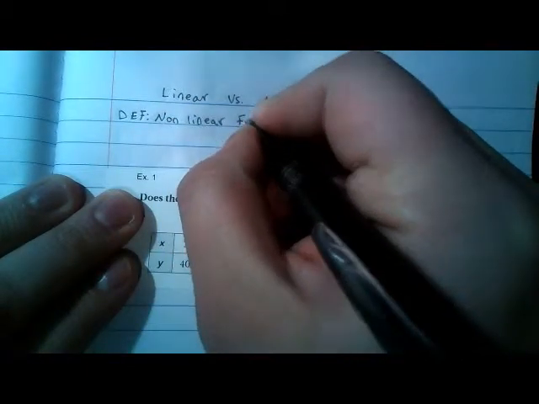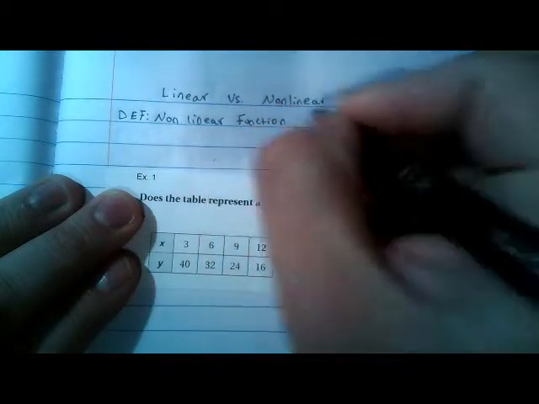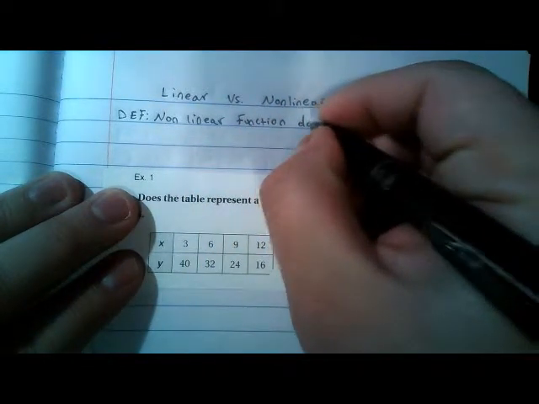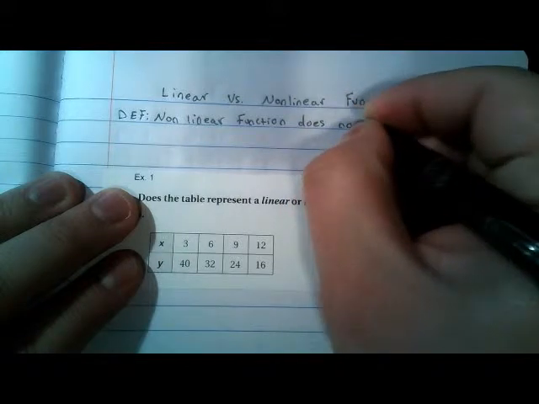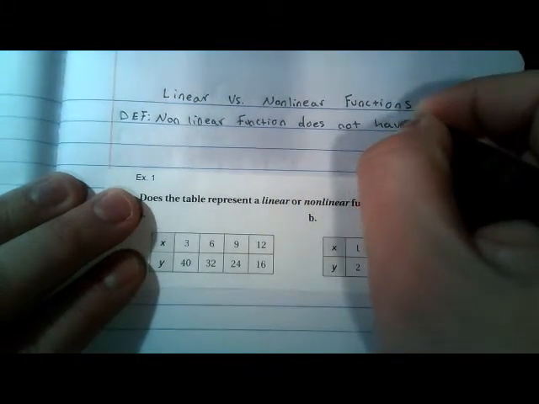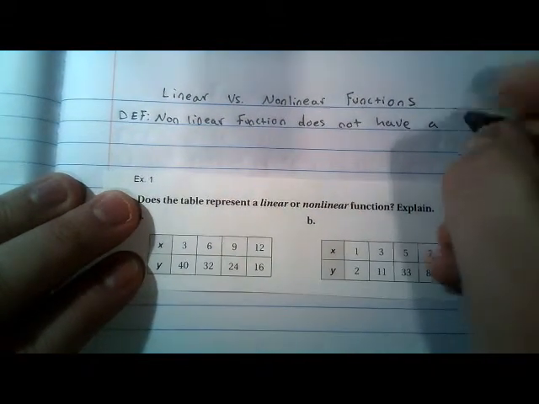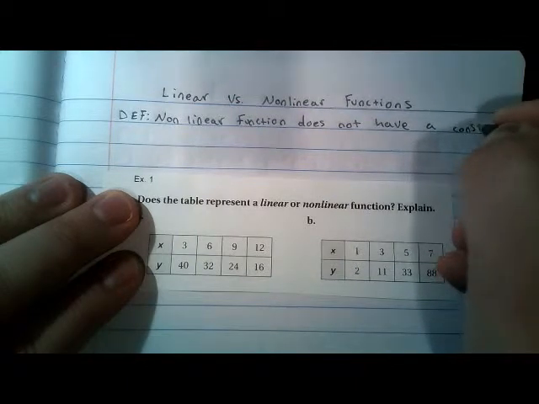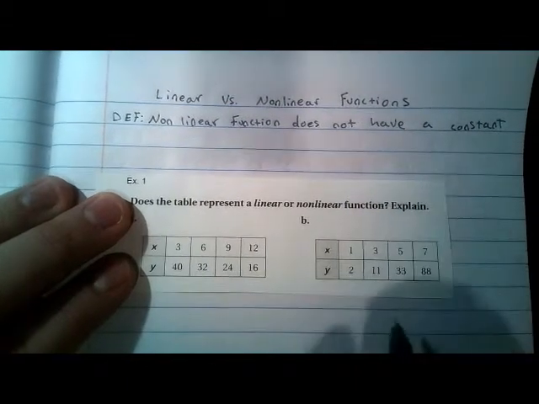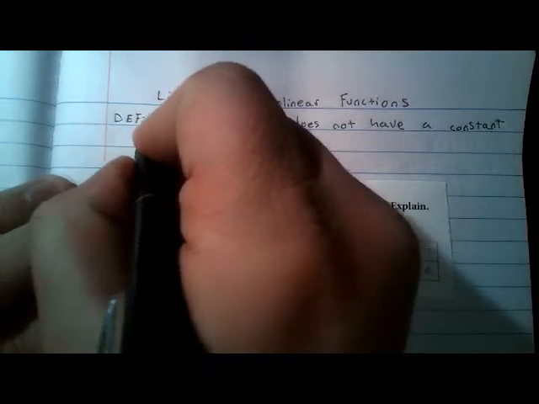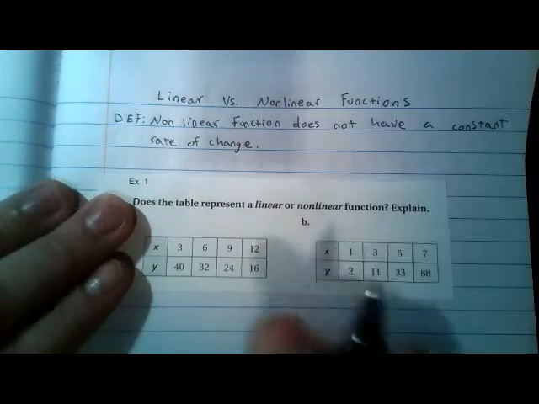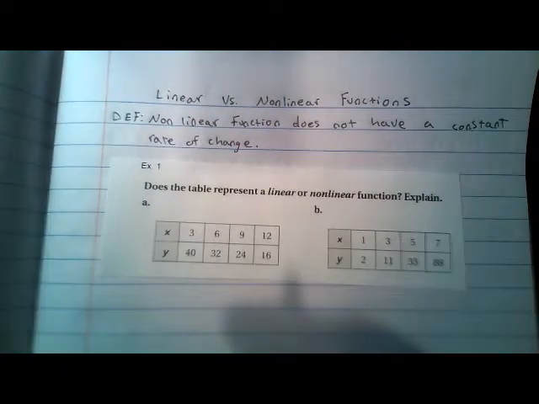A nonlinear function does not have a constant rate of change. And rate of change, that's another way of saying slope.